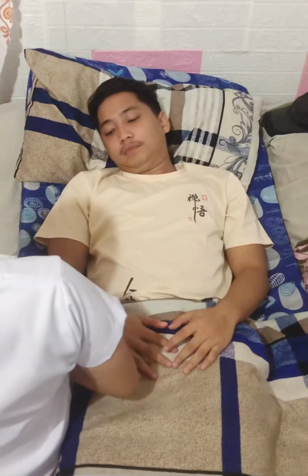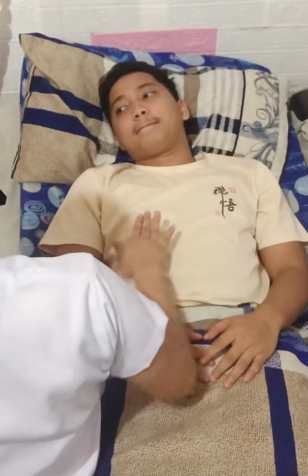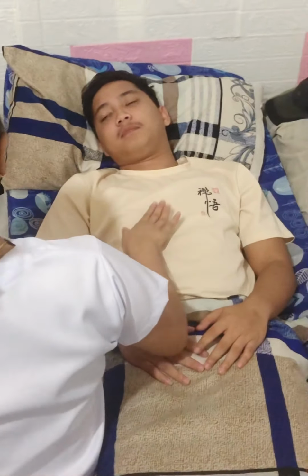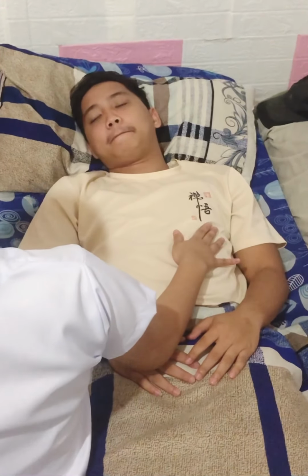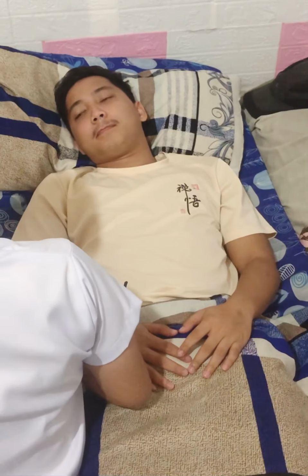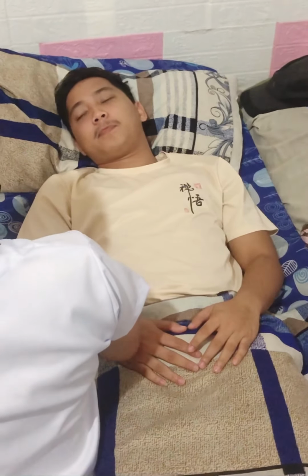So next is I will identify also the area and proper placement of my hand position on the spleen palpation. Then, I will stand at client's side, and reach across the client to place my left hand under the client's posterior lower ribs.